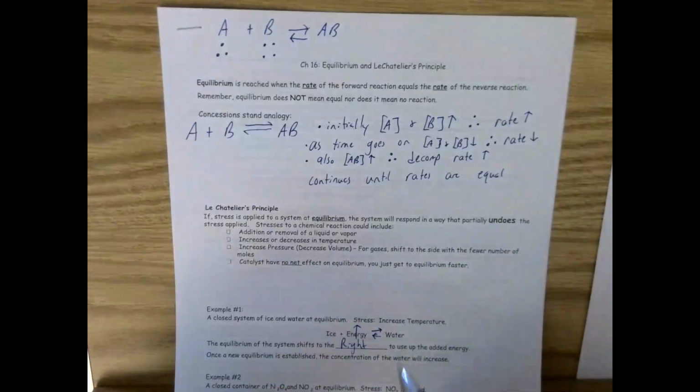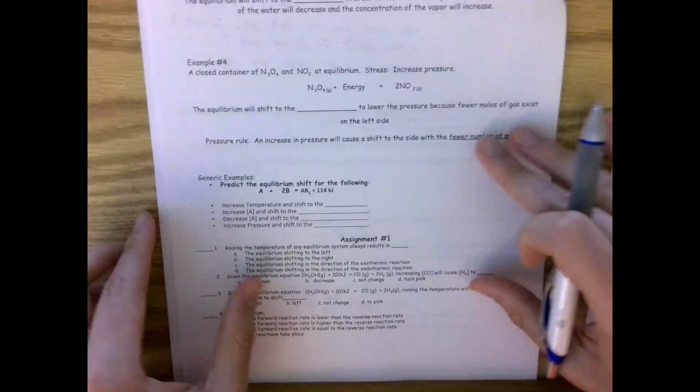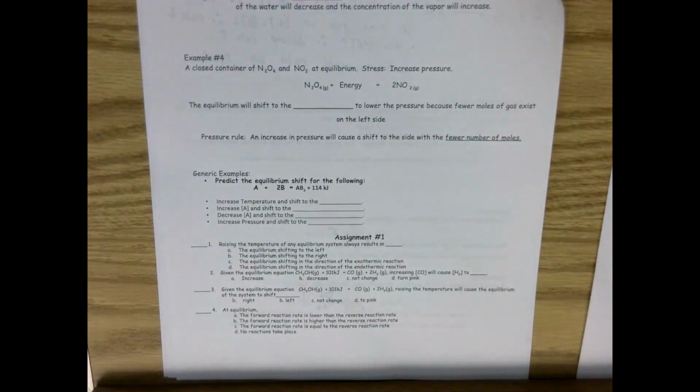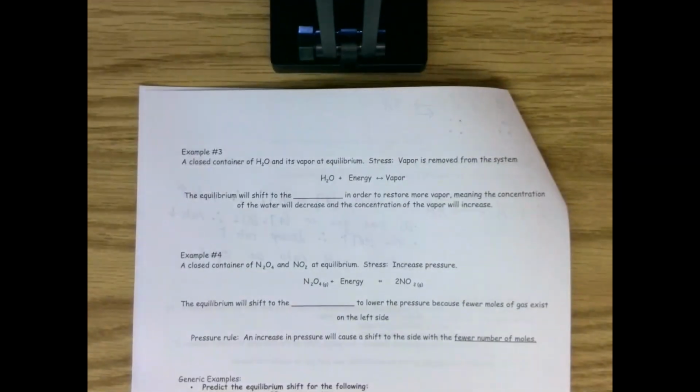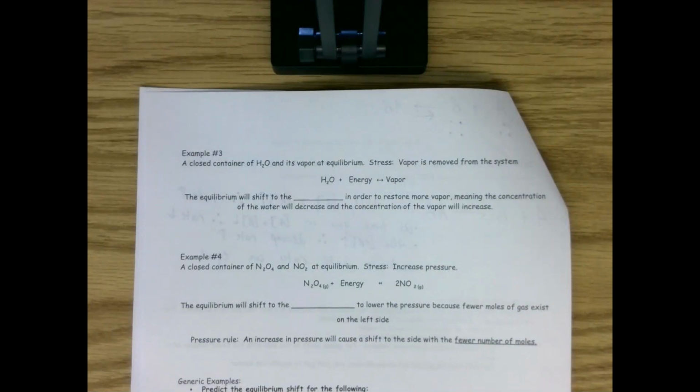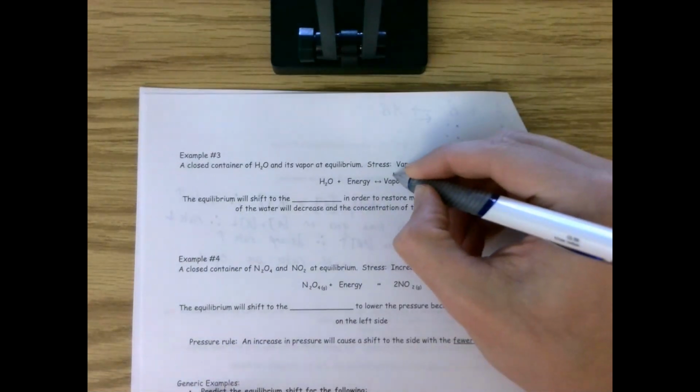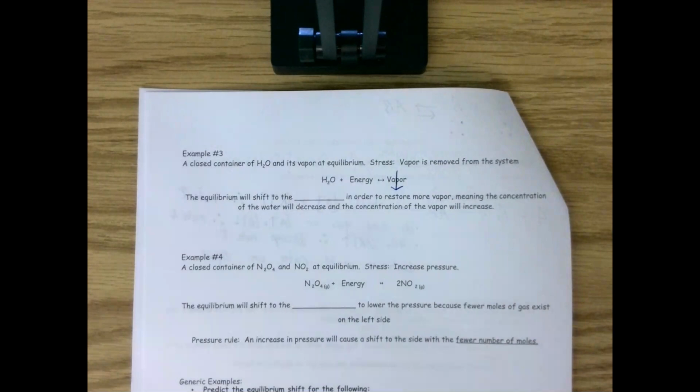Let's look at another one. Let's look at 3 first, sorry. A closed container of H2O and its vapor at equilibrium, so I'm evaporating. And the stress is that vapor is removed from the system. So now I'm not adding, what am I doing? Taking away. If I take away vapor, how can this reaction compensate and try to undo the change that I made? You can make more vapor.